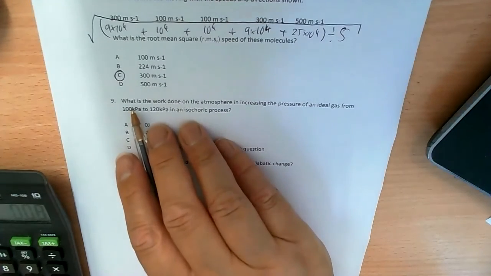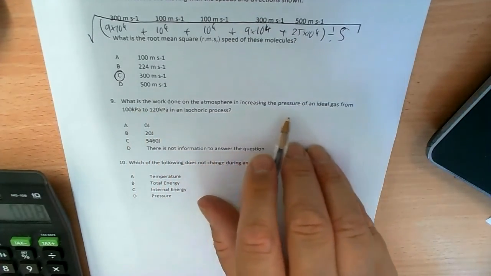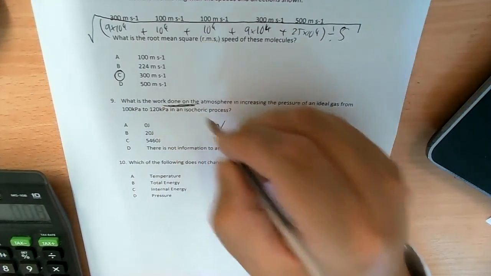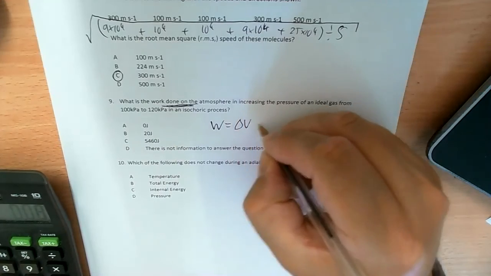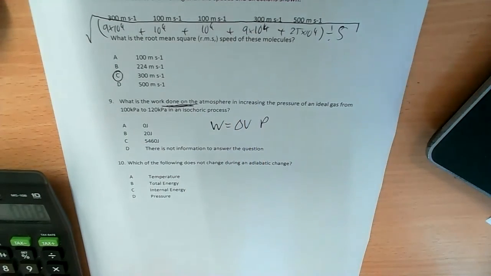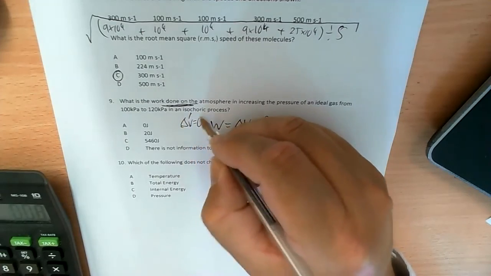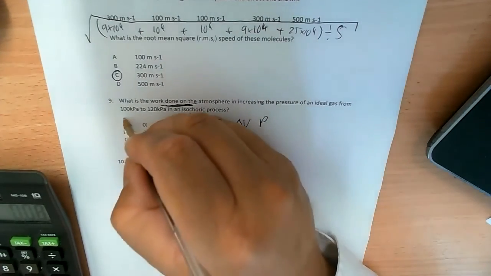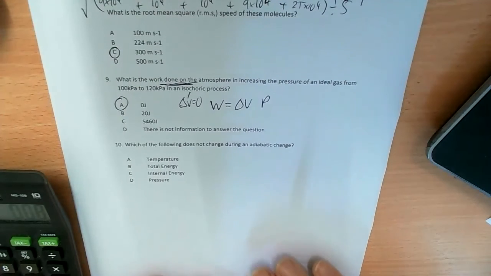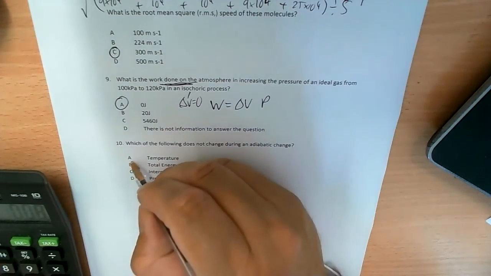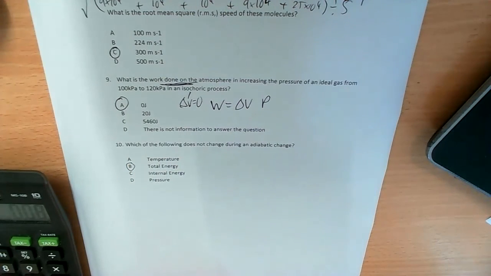Right, next one is a trick question. What is the work done in the atmosphere increasing the pressure of an ideal gas from 100 to 120 kilopascals? Work done. Work is delta V times the pressure, or P delta V. Okay, if it's isochoric, that means the change in volume is 0. So if the change in volume is 0, there's no work done. Number 10, which of the following does not change during an adiabatic change? It is actually the total energy. Okay, the total energy that doesn't change. Okay, so that's about it. That's how you do it.